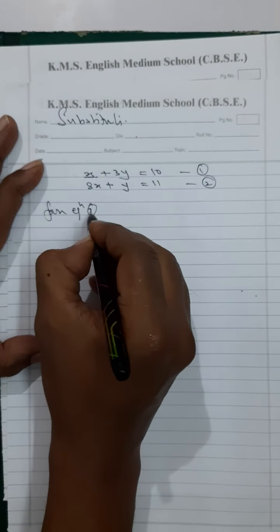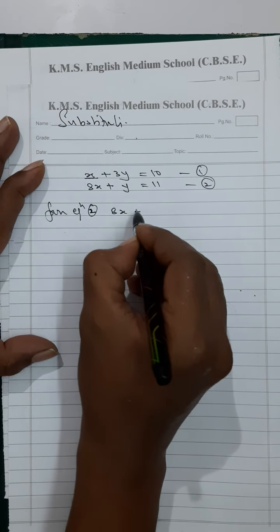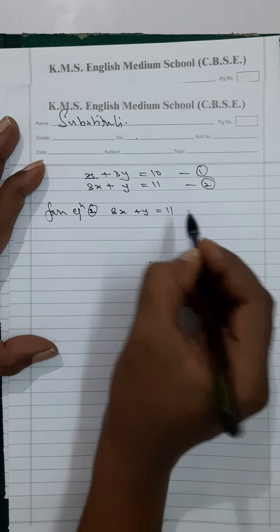If supposing I take equation 2, what is equation 2? 8x plus y is equal to 11. But what is easier for me to calculate? Not x, y. So y is equal to what I will get? 11 minus 8x. Now this I have got from equation 2. This value of y which I have got from equation 2, I will substitute in equation 1. See, I got the value of y from equation 2.